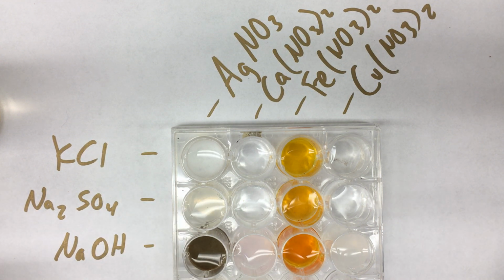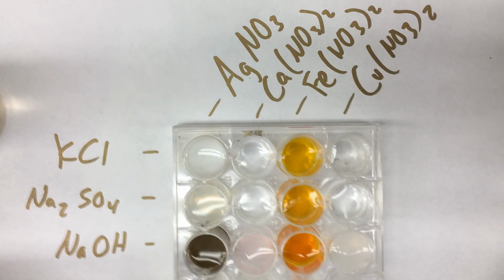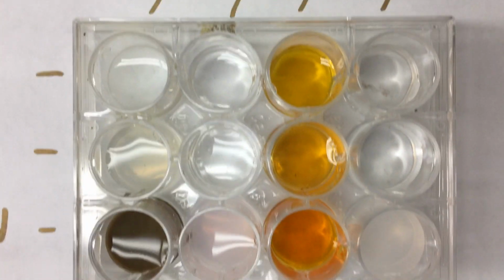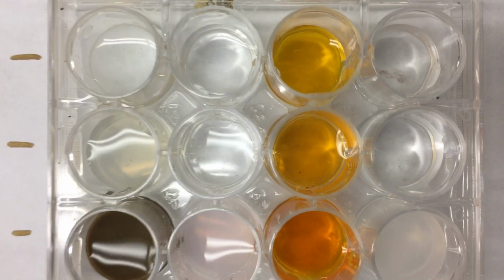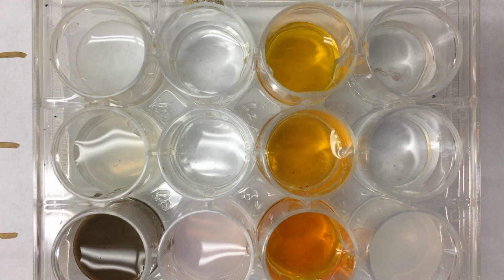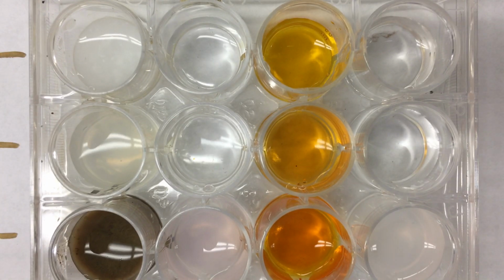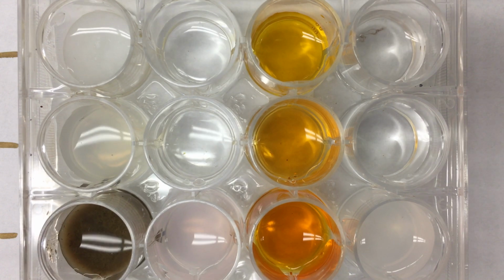These are all against the white background. I'll go in a little bit further so you can see a little bit more clearly what it looks like in each of the 12 spaces. So that's against the white background. I'm going to stir them around just a little bit. The stirring will help out just a tiny bit. And you can make an observation to see if there's any kind of indication of a reaction. Indications of reaction include color change, formation of solid, and changes in clarity.